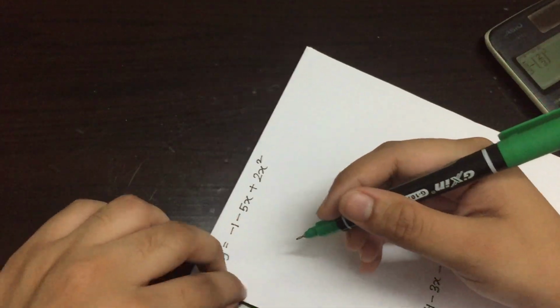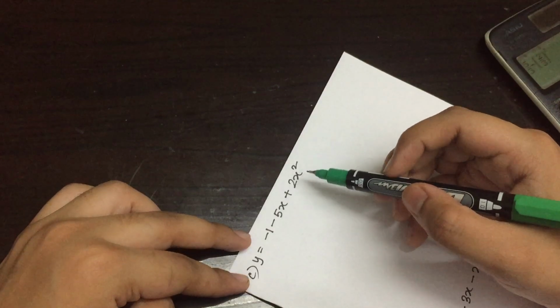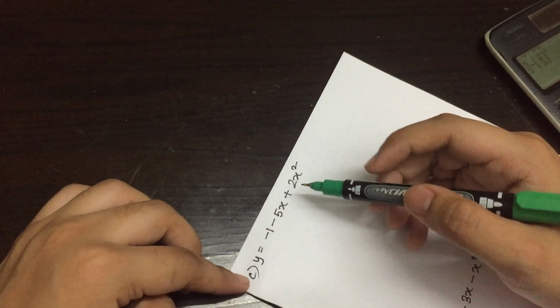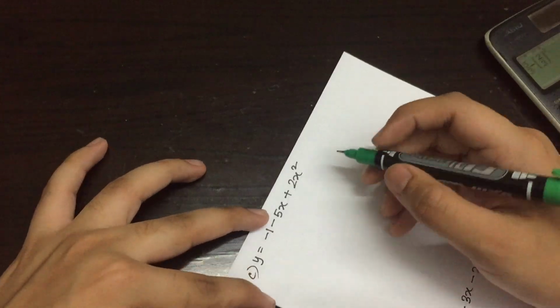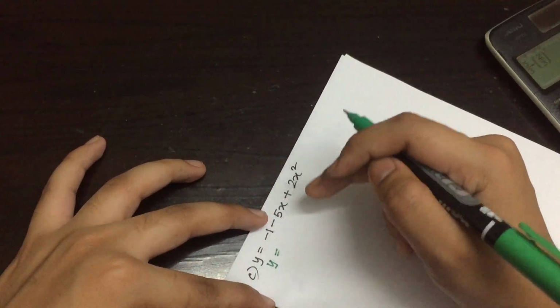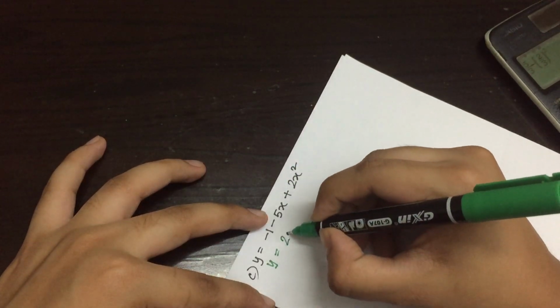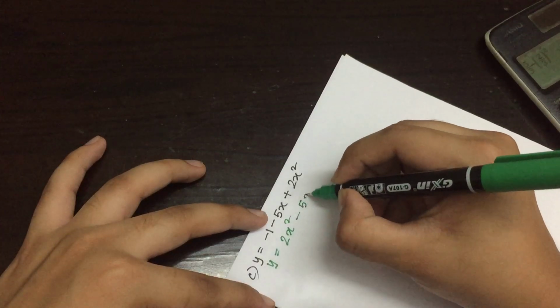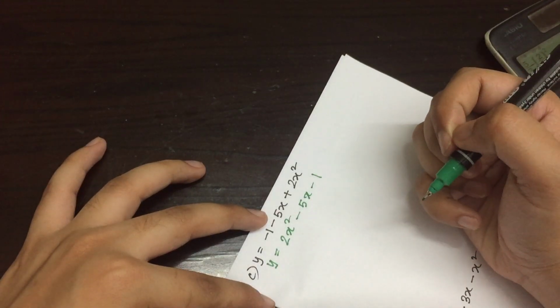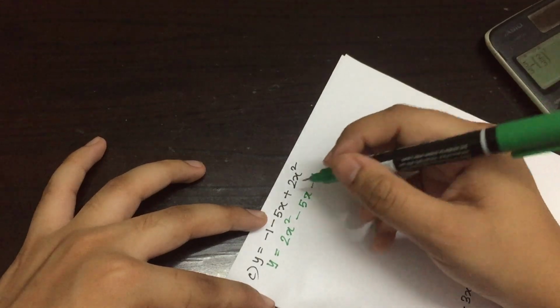So here you can see that the x square is at the very last. So we know that this is not arranged in a proper manner. So the very first thing we have to do, we have to arrange this equation. We have to bring the x square first. X should be in the middle and the constant should be at the last. So it's 2x squared minus 5x minus 1. So I have rearranged it and now I can start doing the completing square.